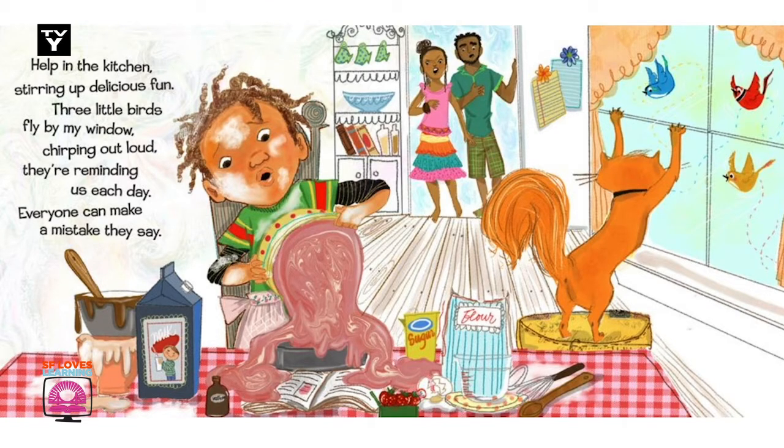Help in the kitchen, stirring up delicious fun. Three little birds fly by my window, chirping out loud. They're reminding us each day, everyone can make a mistake, they say.